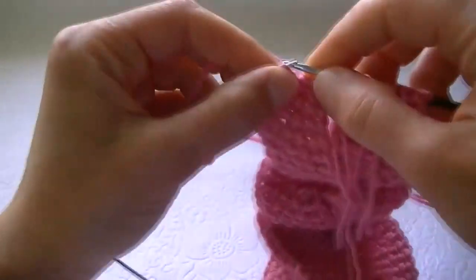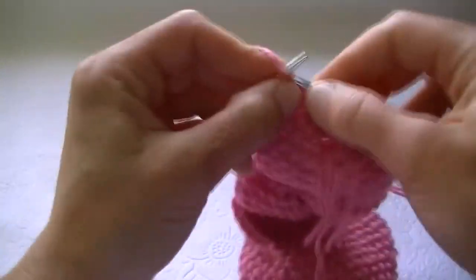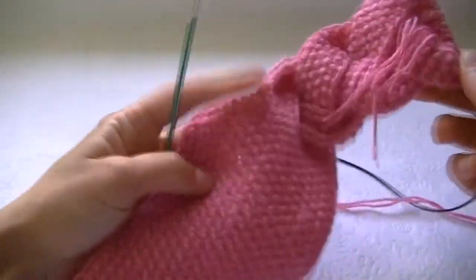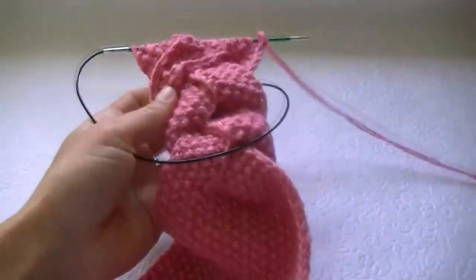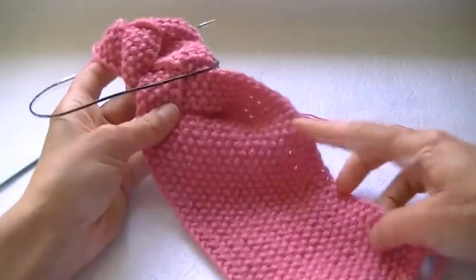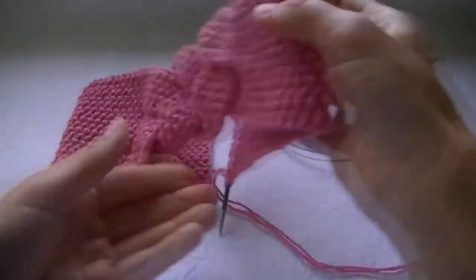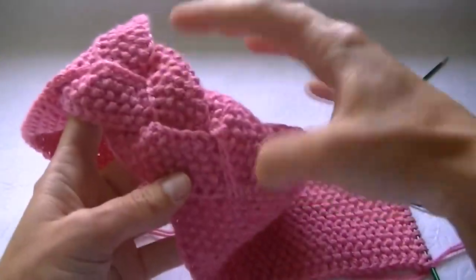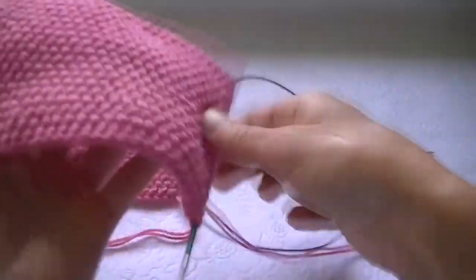So, continue knitting 20 centimeters, the same length we knit before the braid. Continue knitting the length you need. I've also knit 20 centimeters after the braid, and now we need to close the stitches.